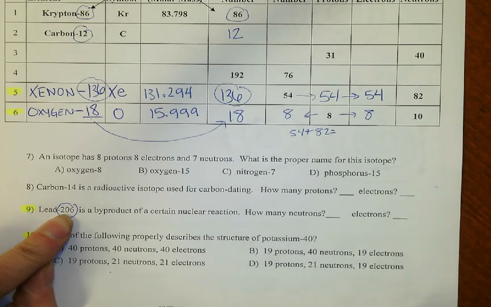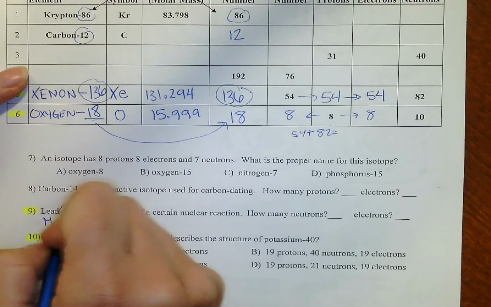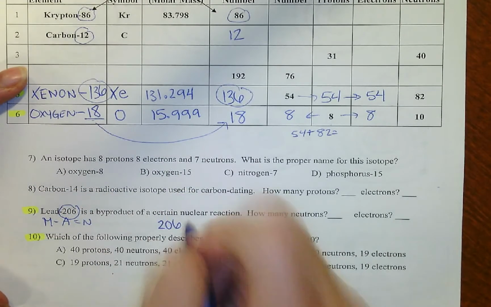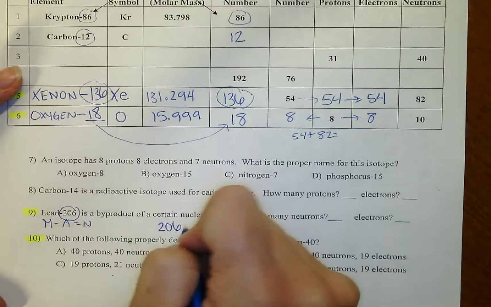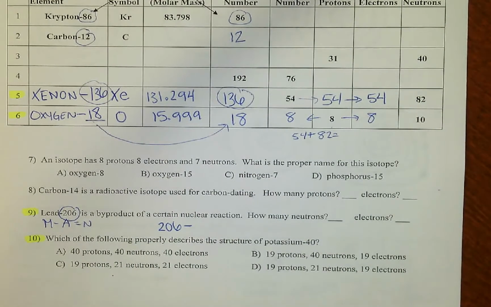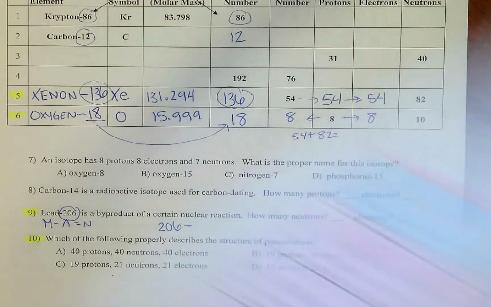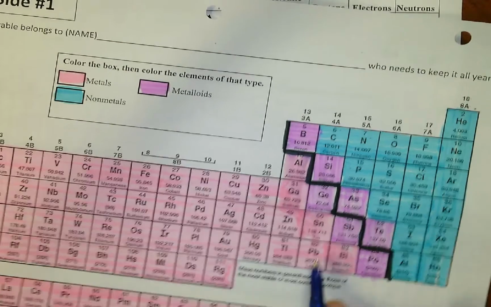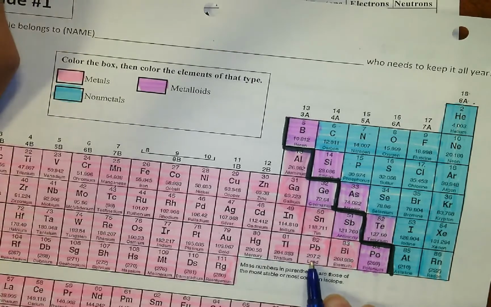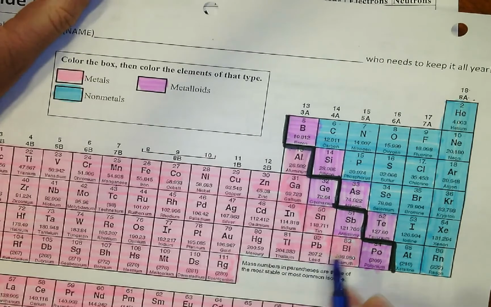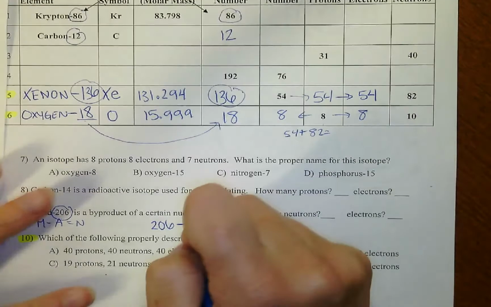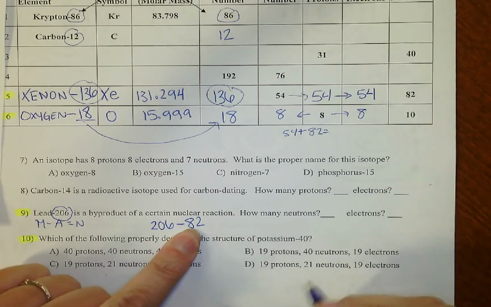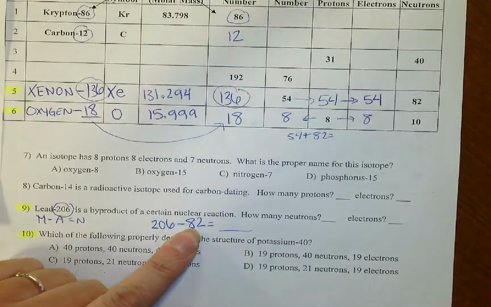That's my mass number. So mass minus atomic equals neutrons. So I can say 206, that's how heavy this lead is, minus lead's atomic number, which you can always find on the periodic table. Number 82, lead, Pb. Plumbium is lead in Latin, so it's Pb, doesn't make sense, I know. Number 82, so I know that of this 206 mass, 82 of it are protons, so that leaves blank as neutrons.